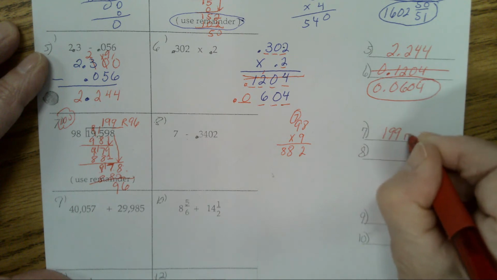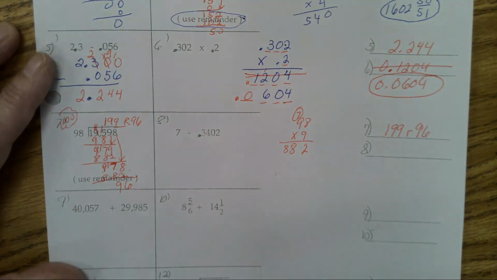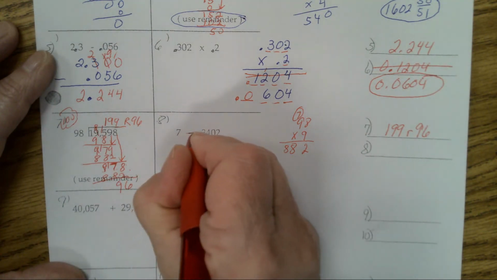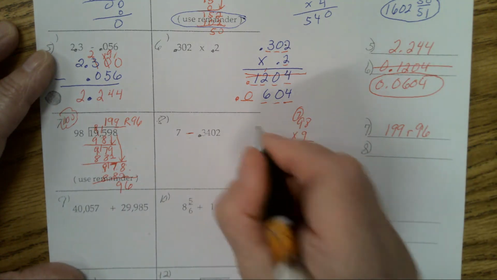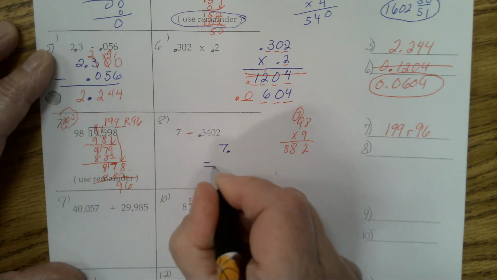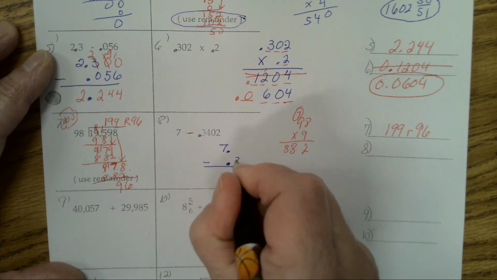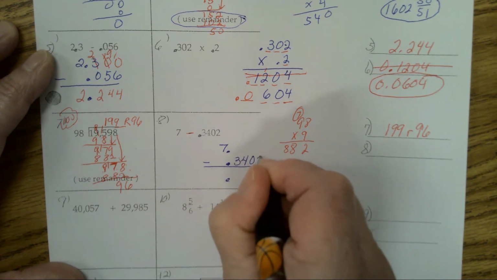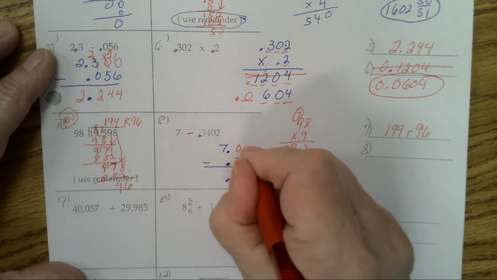199, remainder 96. Any questions on that? Okay, the next problem is a subtraction problem. It's a little hard to see, but it is subtraction. So I'm going to rewrite it as 7 decimal point minus decimal point 0.3402. You've got to put the zeros above the numbers.